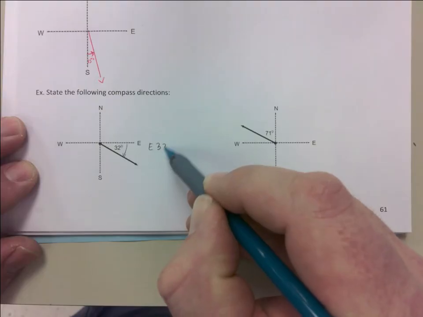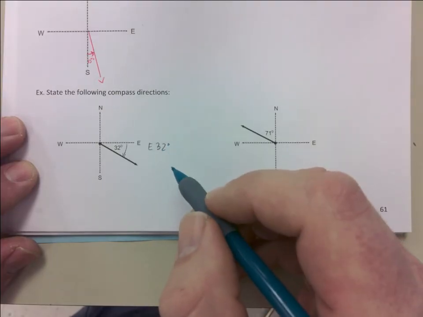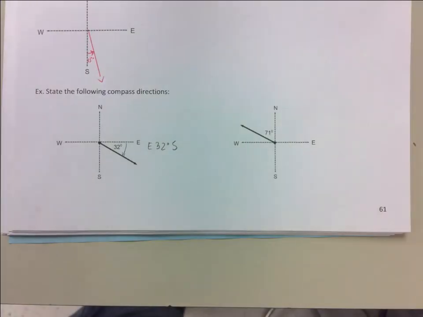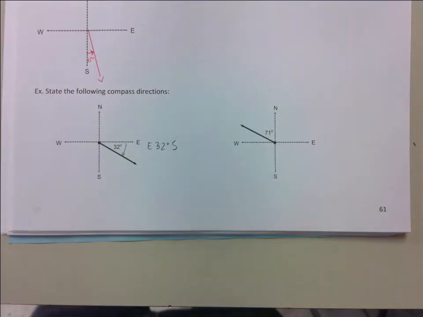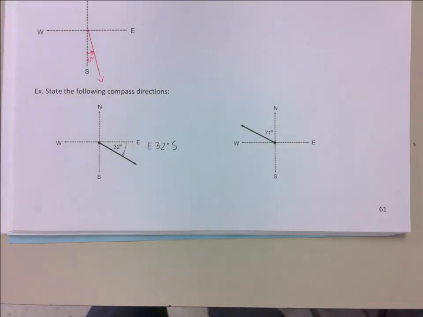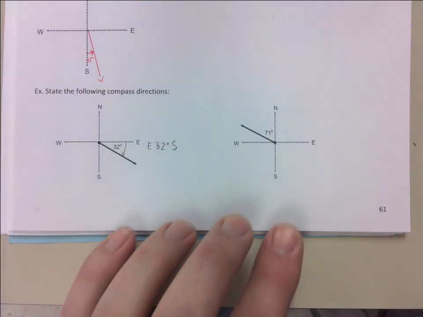East, 32 degrees south. Yeah, thank you. Not too bad, right? It gets complicated when I give you a bunch of them and you have to draw your triangle. You're like, where is this going? But if you know how to read it and how to draw it, you'll be fine. You just have to be careful.